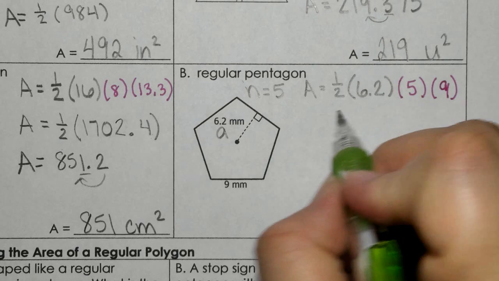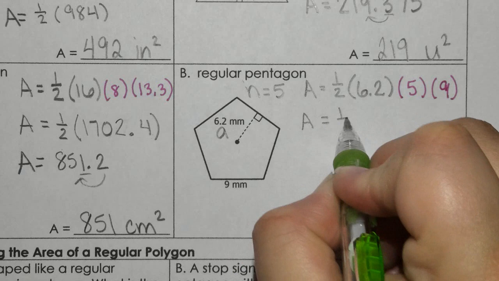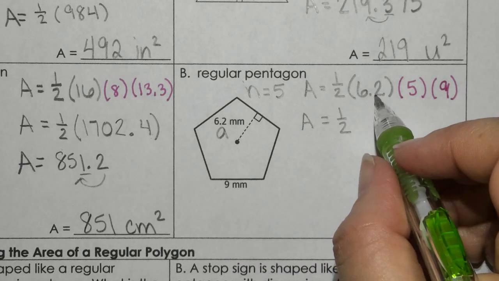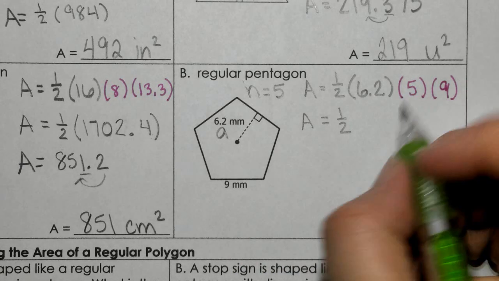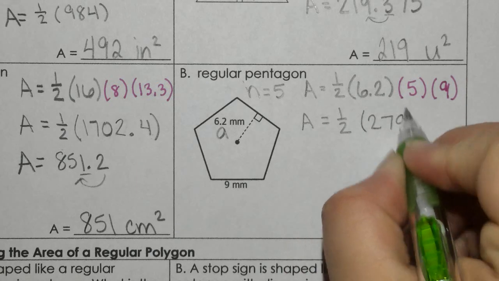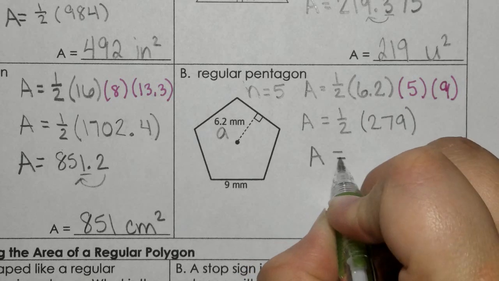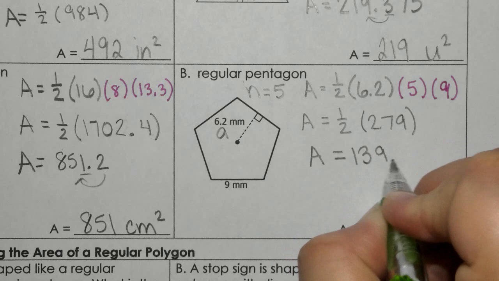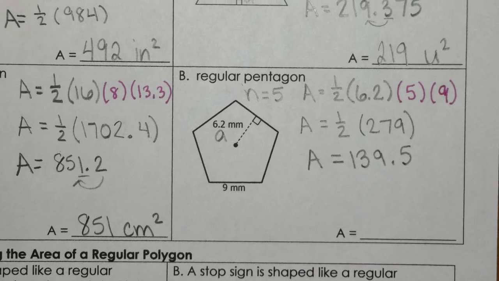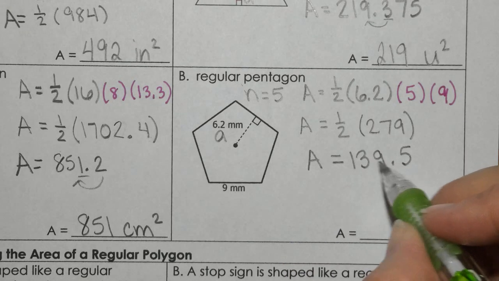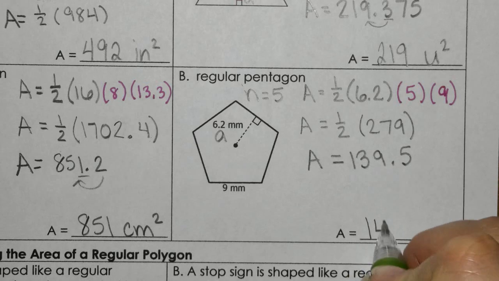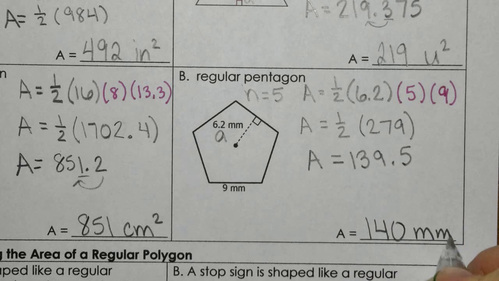Okay, so 6.2 times 5 times 9 would be 279. If we divide, we get 139.5. 5 makes the 9 round up, which makes that 140 millimeters squared.